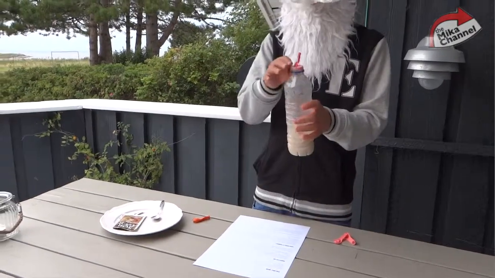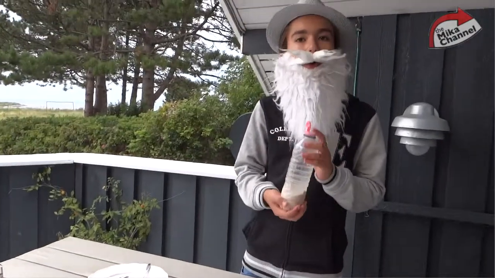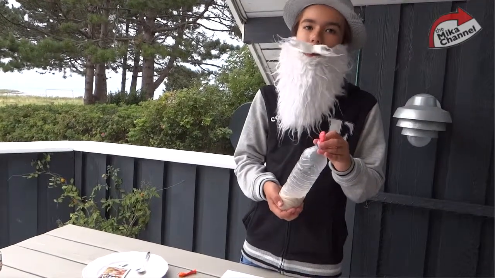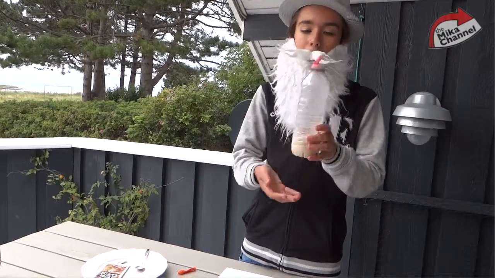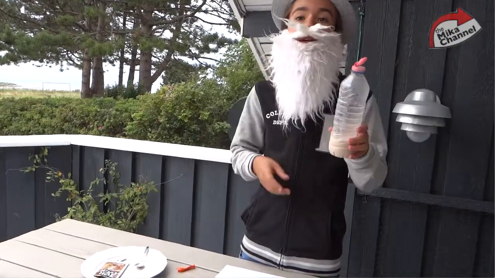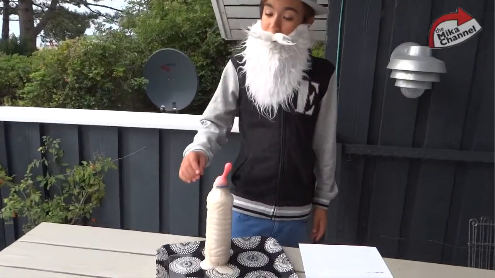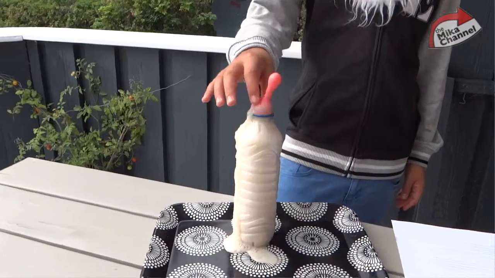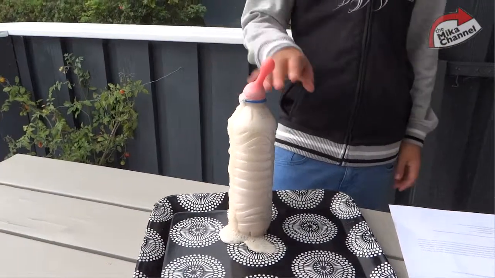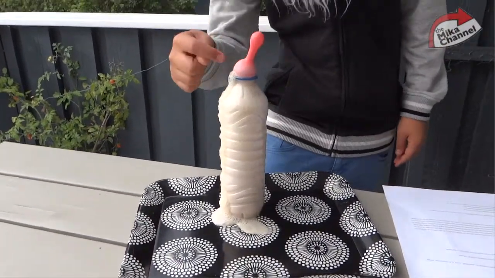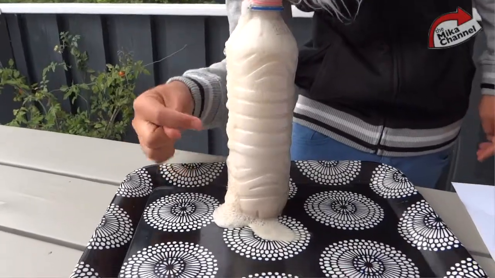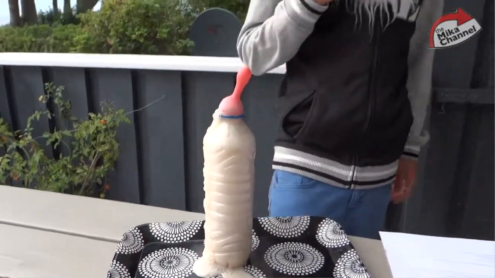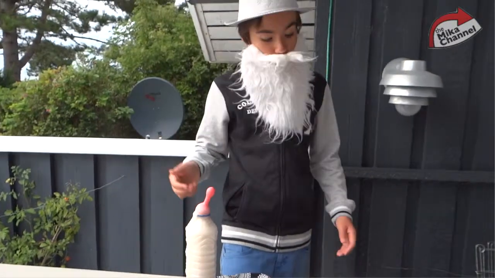Now, we're going to take a balloon, stretch it out a bit, put it around the top of the bottle, and we will let it sit in a warm place for about 15 to 20 minutes, and if all goes well, it should inflate. So now you can see 20 minutes later, and the balloon has inflated here. There must be a small gap here because the liquid is starting to drip out.